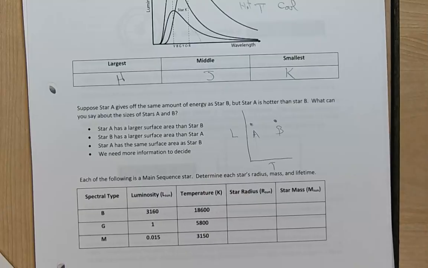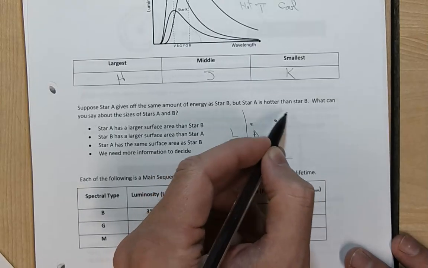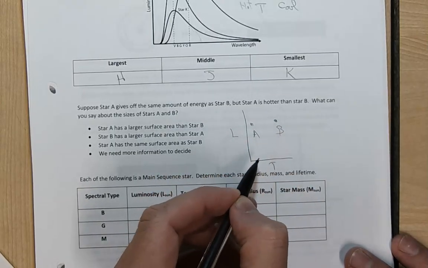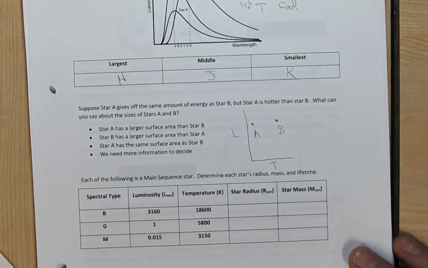What can you say about the sizes of A and B? Well, the large stars are up here, the small stars are down here. If star B is closer to the upper right, star B must be larger. Why?